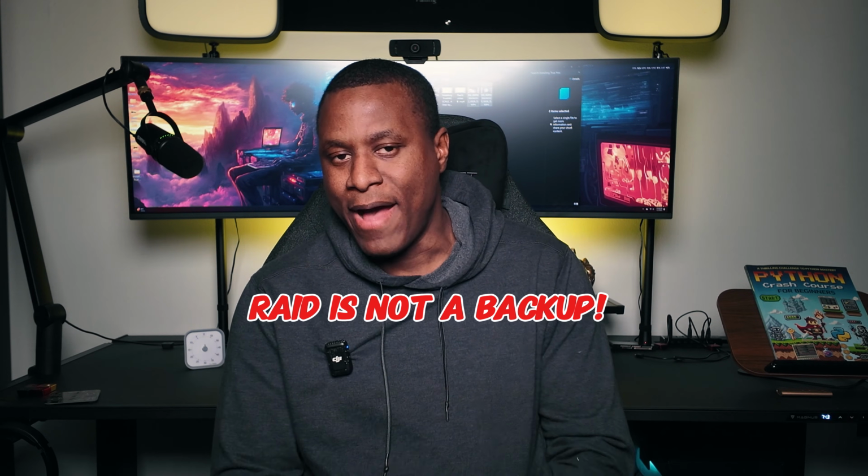because choosing the right RAID setup is super important for both performance and redundancy. Now, one of the things I want to make very clear right from the start is that RAID is not a backup. A lot of people think that because RAID protects against drive failure, their data is safe. That is far from the truth. RAID protects against drive failure, but it won't save you from things like accidental file deletion, corruption, or a ransomware attack. If a file gets deleted or corrupted, RAID will simply mirror or spread that corruption across all of your drives.